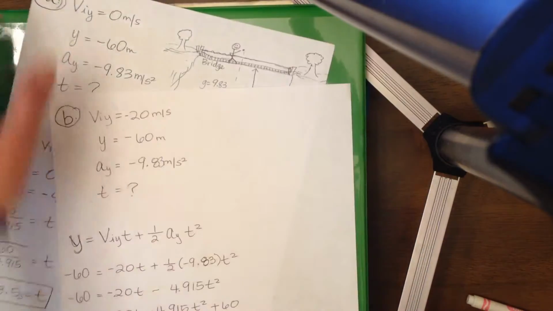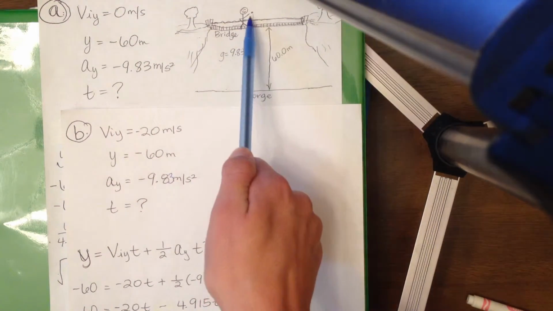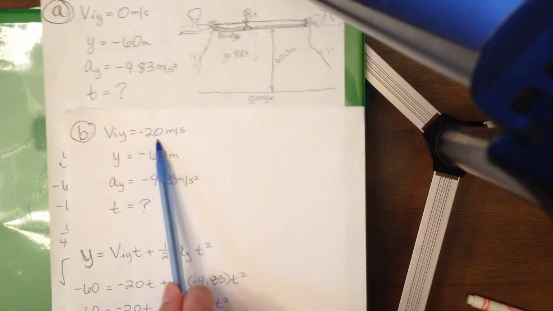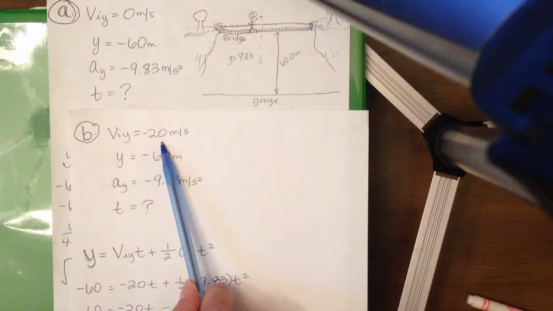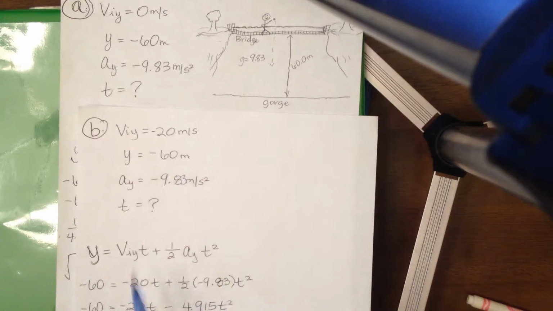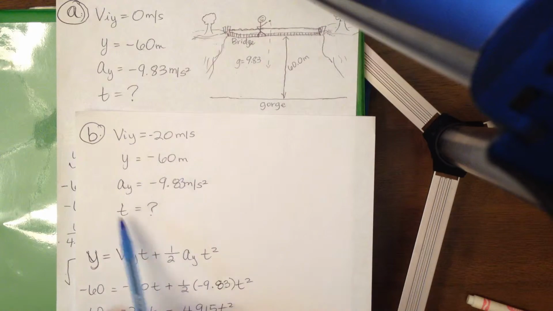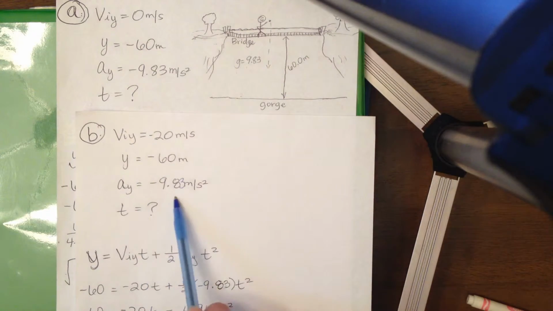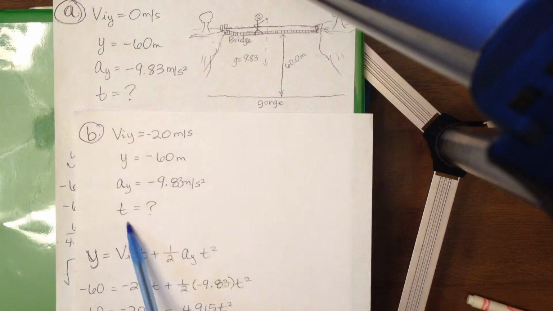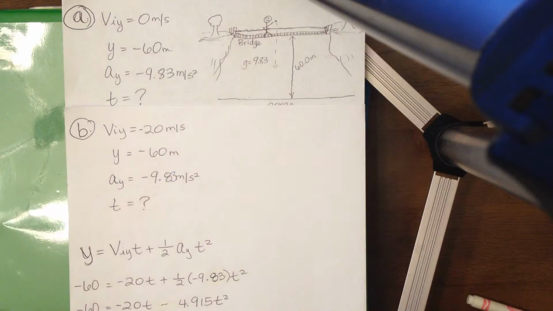Part B, we can keep our picture right here so it helps us. Now we're not dropping the stone, we're throwing it down with a speed of 20 meters per second, and it's going down, so it's negative 20 meters per second. Our y is still negative 60 meters. Our acceleration in the y direction is still negative 9.83 meters per second squared, and we're looking for the time it takes to throw the stone down to the bottom.